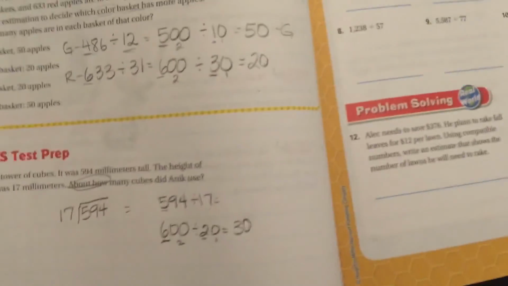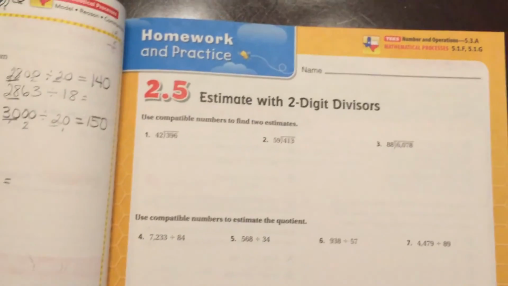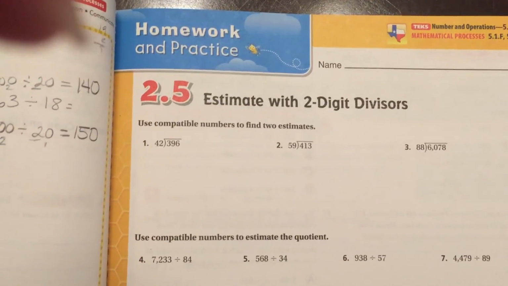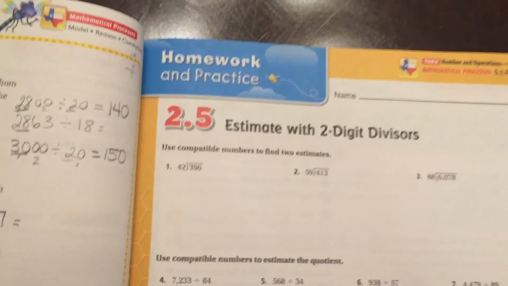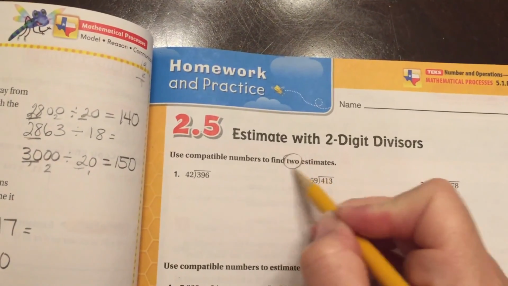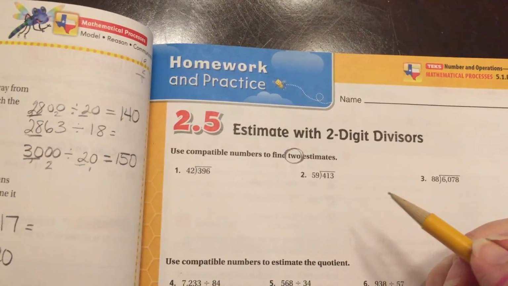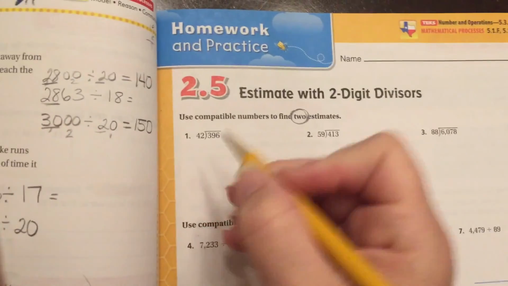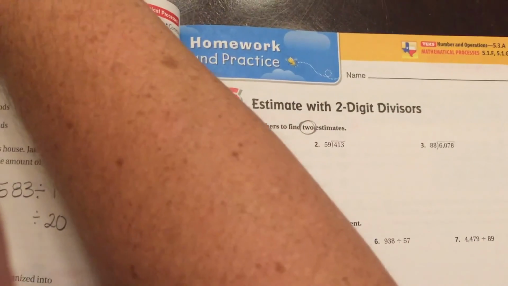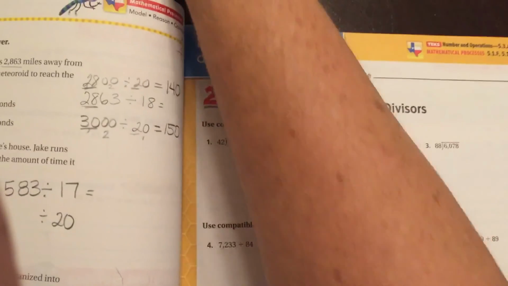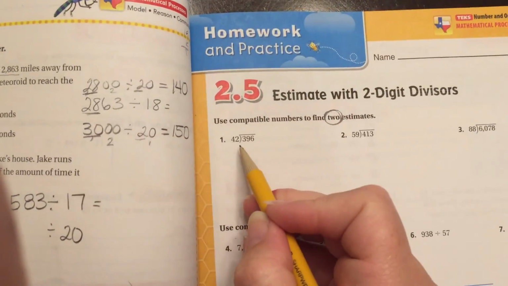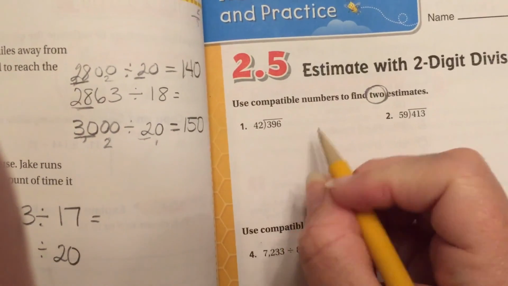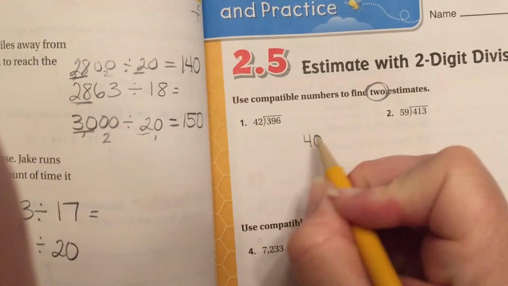Okay, what you're going to do in your gold pages, you're going to use your compatible numbers and find 2 estimates. So I will even do the first one with you. Okay, so I'm looking at 42. Again, I would do this the horizontal way. What can I make 42 into? I would change it to 40.